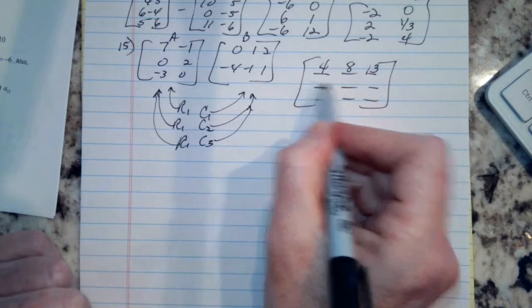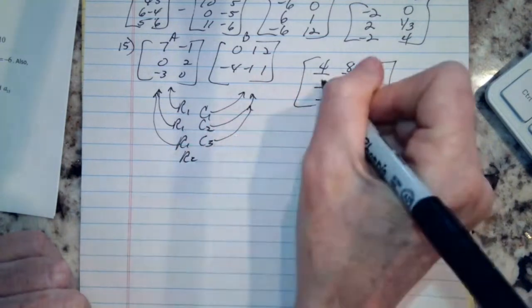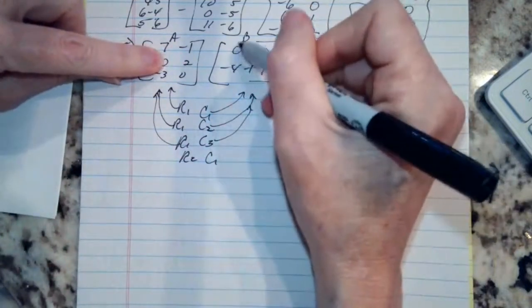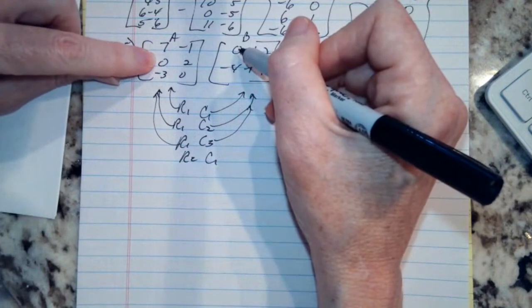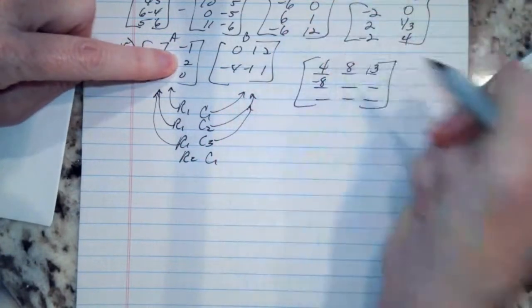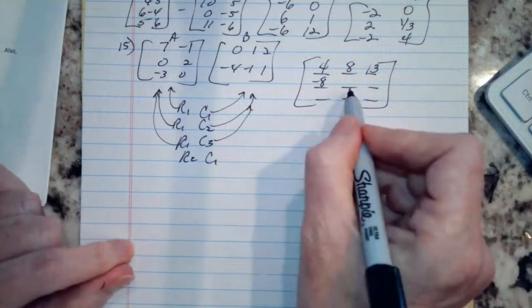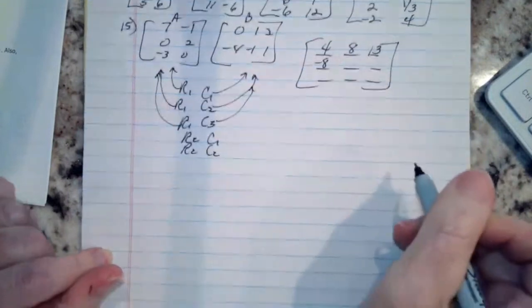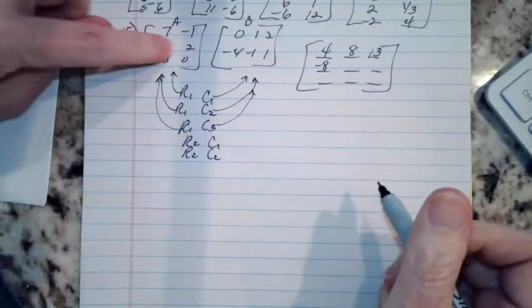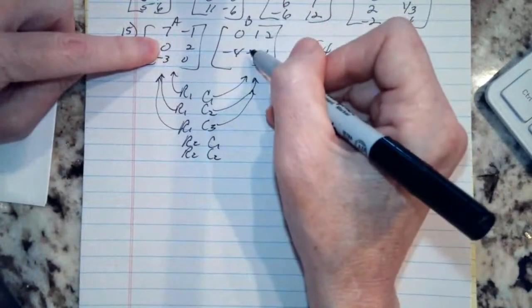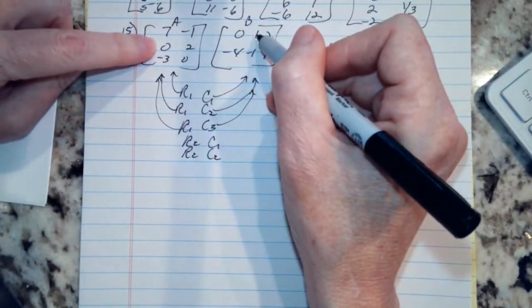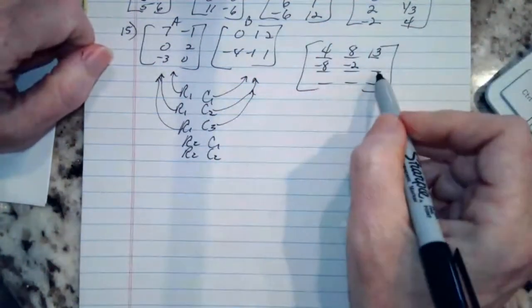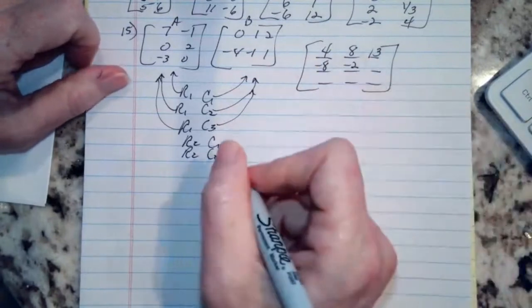When we're doing this position right here, this is row 2, and it's column 1. So I'm going to use this guy's row 2, this guy's column 1. 0 times 0 is 0. 2 times -4 is -8. This one's position, he's in the second row, and he's in the second column. So we want to attack the second row of A, the second column of B. 0 times 1 is 0. Scoot. 2 times -1 is -2. Now let's go after this position. Row 2, column 3.